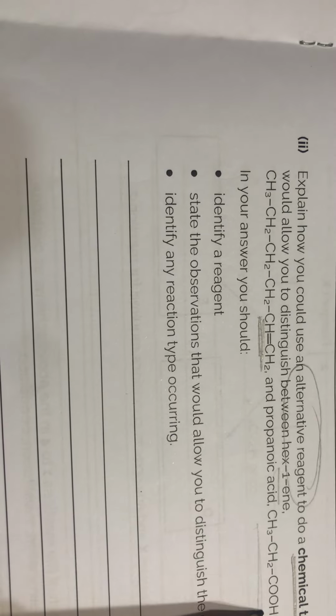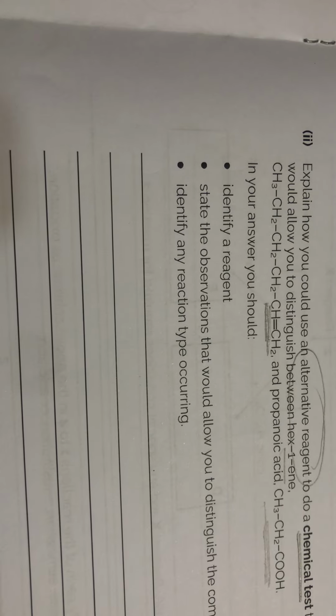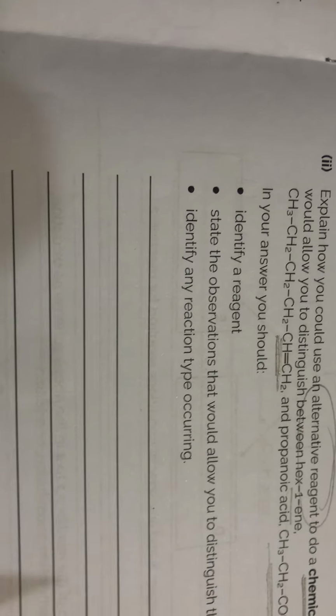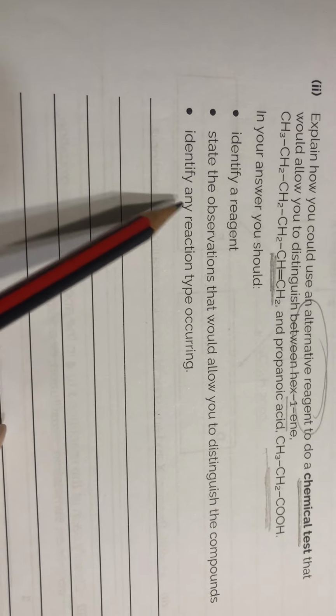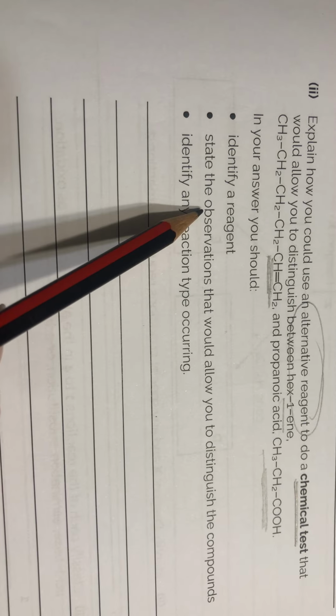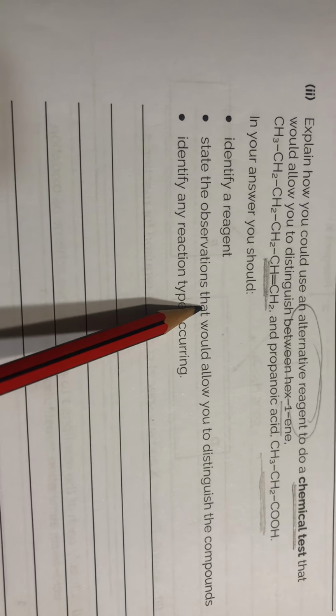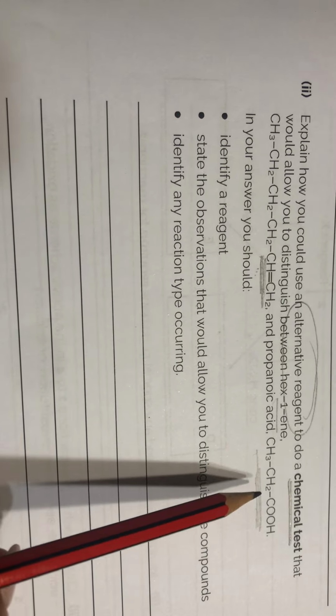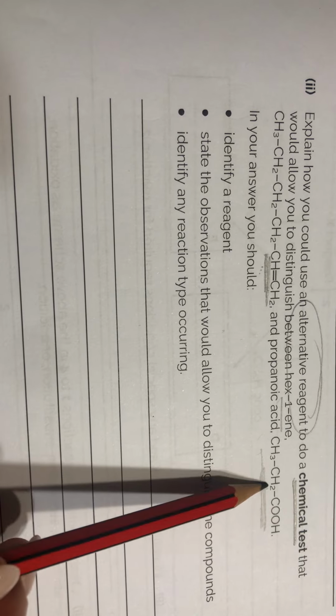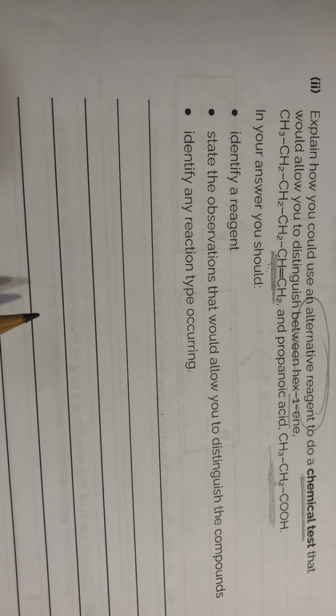So the bromine water is going to react very quickly with that double bond in an addition reaction, and it won't react with this, or it will react slowly with UV light and time. That one's tricky because, in fact, it doesn't actually ask you to write a reaction. It only asks you to identify the reagent, so you could have used bromine. State the observation, so we've got orange to colourless quickly, and over here we've got orange to colourless slowly or not at all. And the reaction type is addition and substitution.